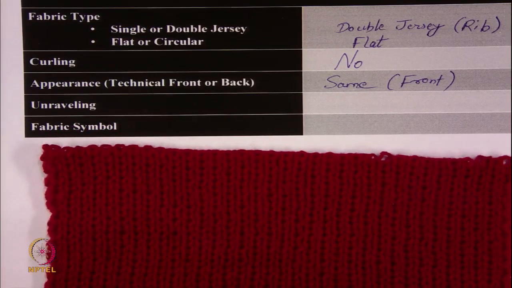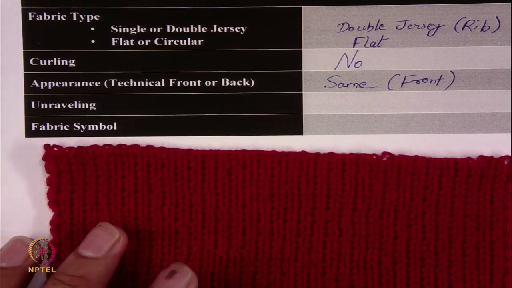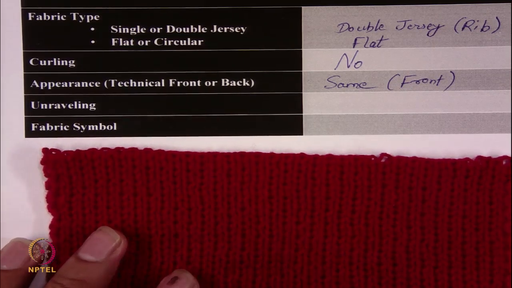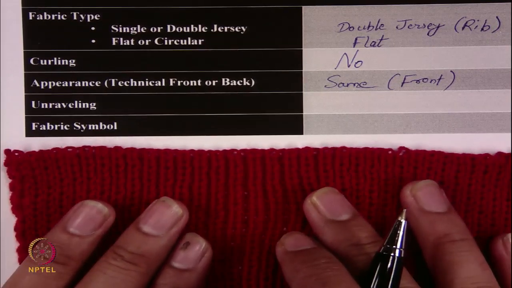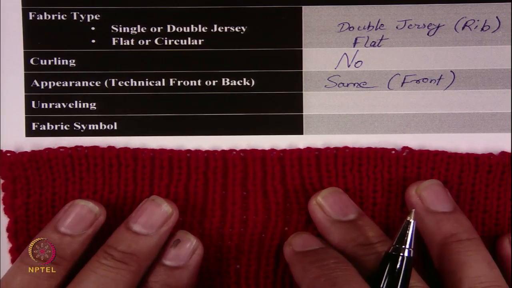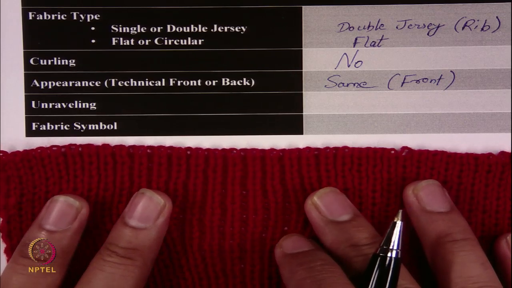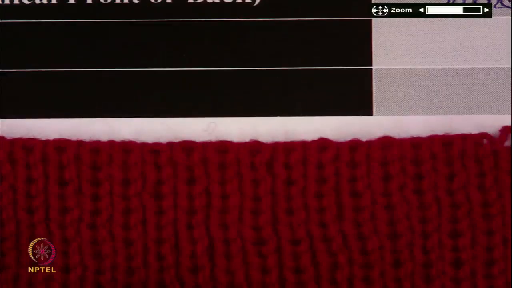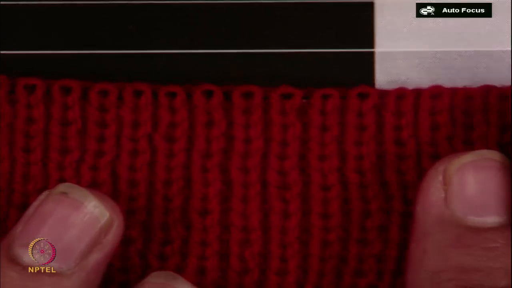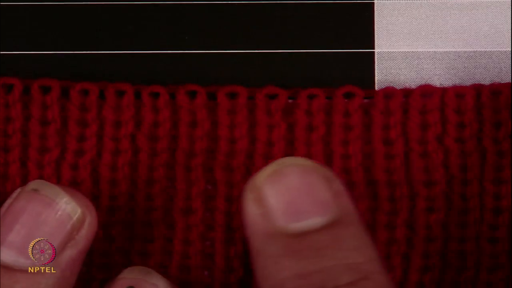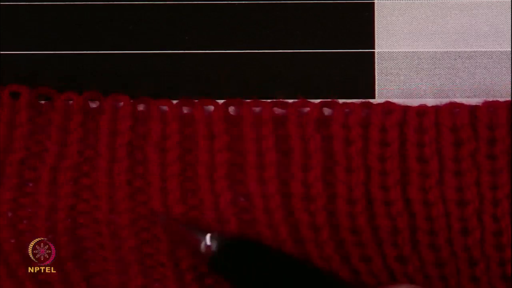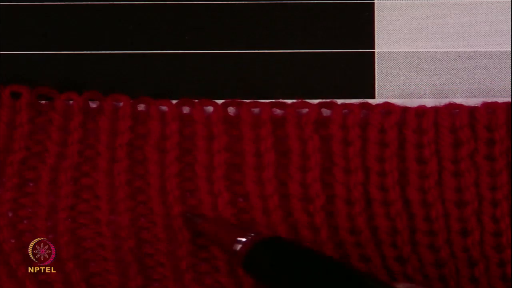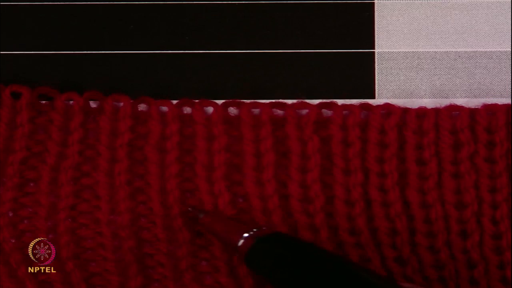Again, if you try to see the back side, why is the back side not visible? If you extend this fabric you can see these two columns are not connected, they are separated. If you try to extend this fabric, each of these columns along a course is not connected. It means between these two columns the yarn segment is inside.